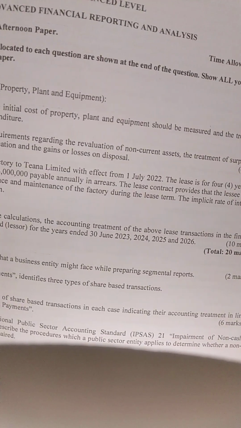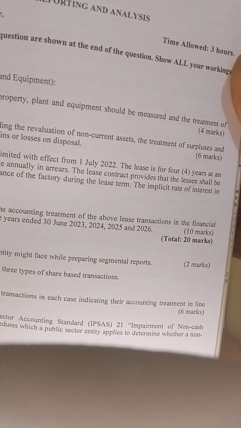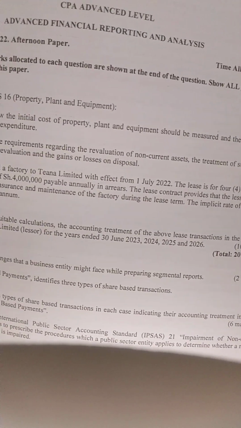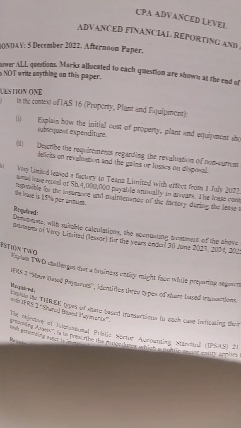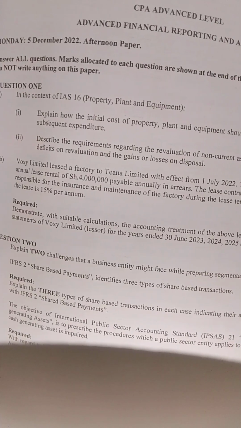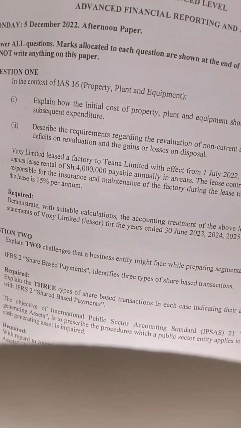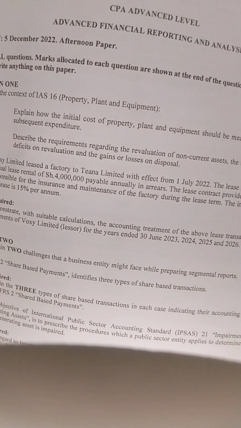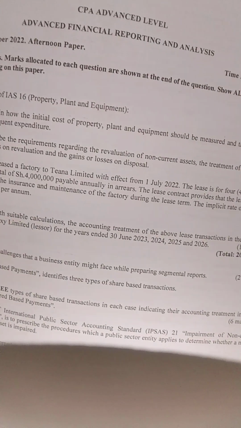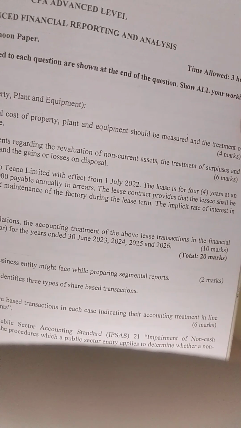The lease contract provides that the lessee shall be responsible for the insurance and maintenance of the factory during the lease term.